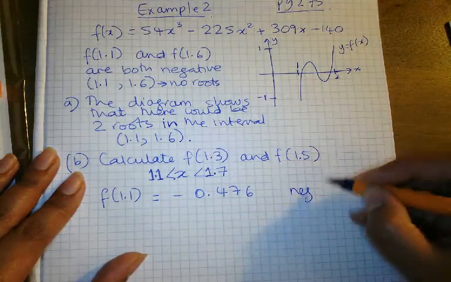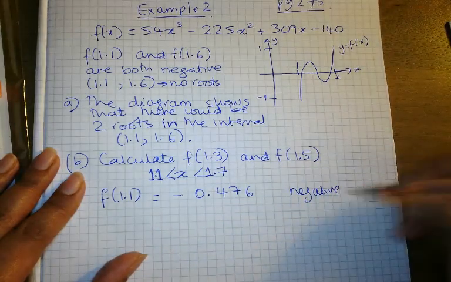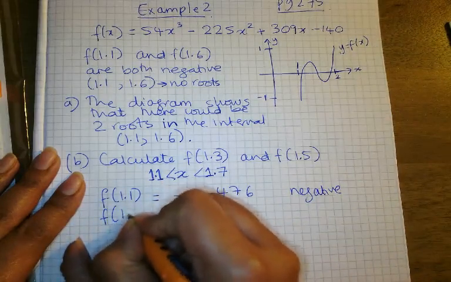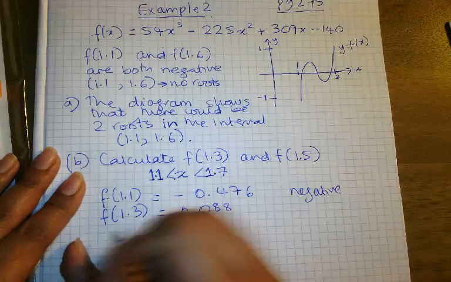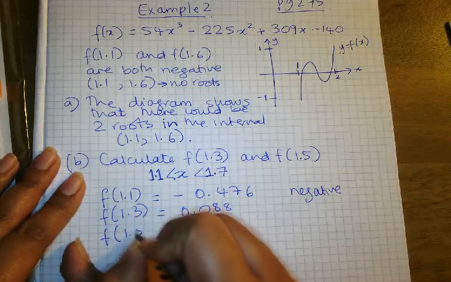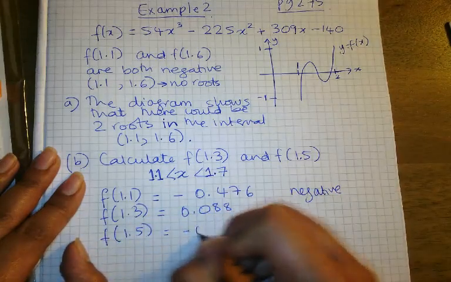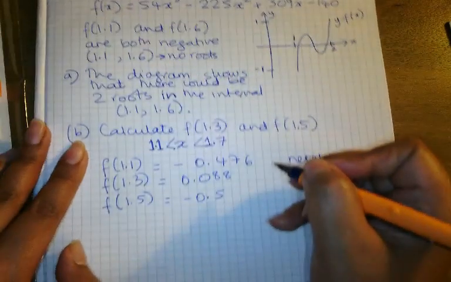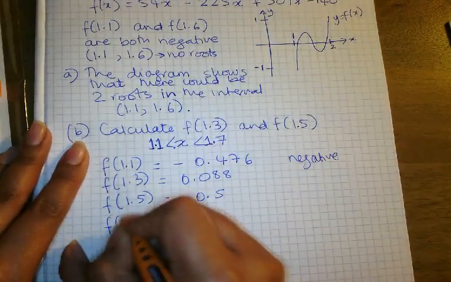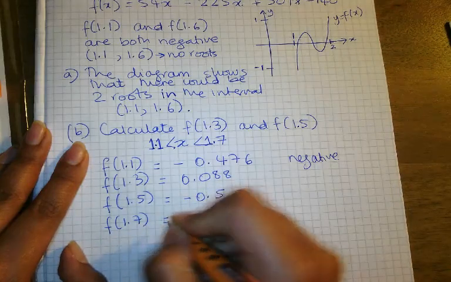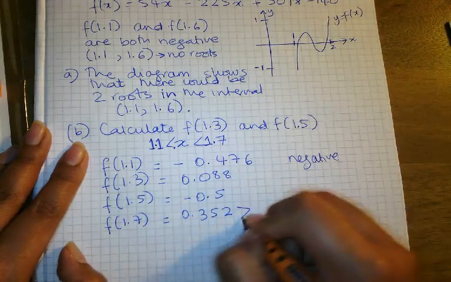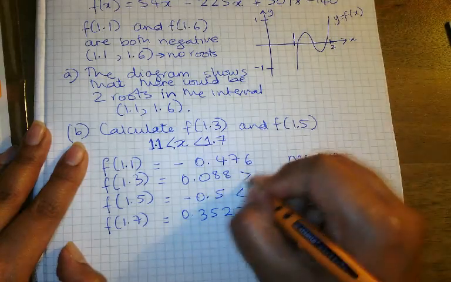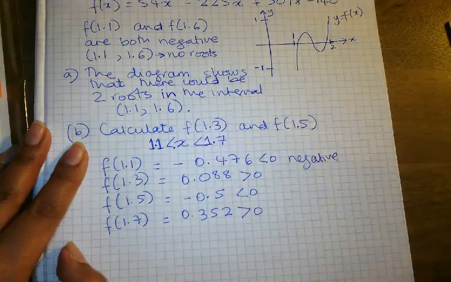That's a negative. If I substitute 1.3, I'm going to get a positive value. If I substitute 1.5, I'm going to get another negative value. And if I substitute 1.7 into my function, then I'll get a positive value.